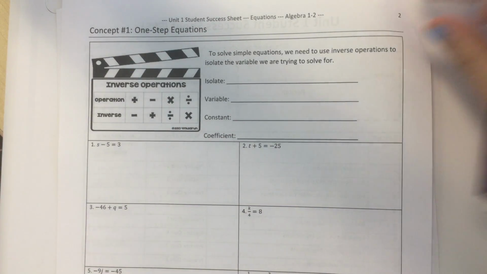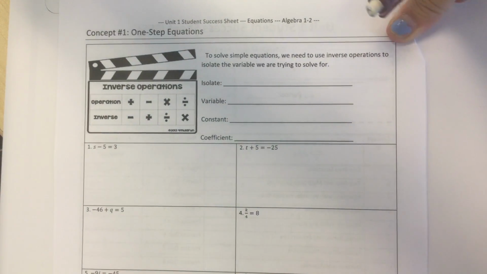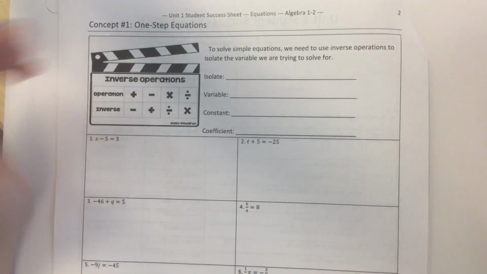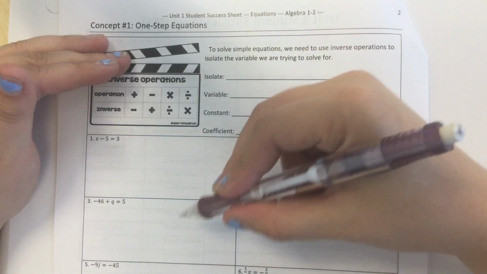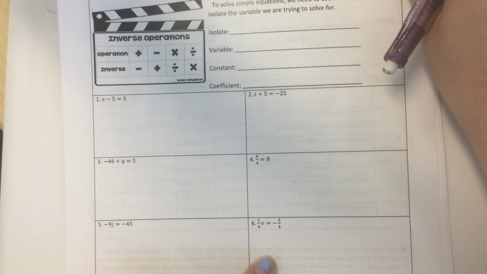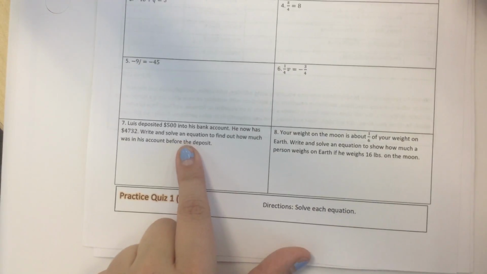All right, concept 1 in unit 1, one-step equations. These are very, very basic equations to solve. We're going to do some equations. The first 3 examples have to do with addition and subtraction, and then the last 3 examples have to do with multiplication and division. Each word problem will be different. This one will have to use addition or subtraction. This one will have to use multiplication or division.